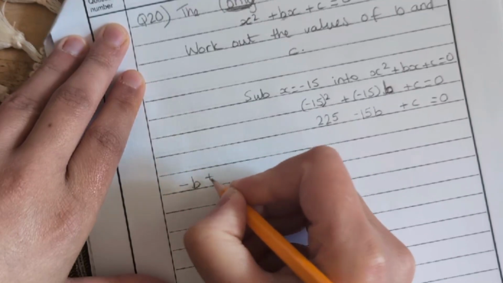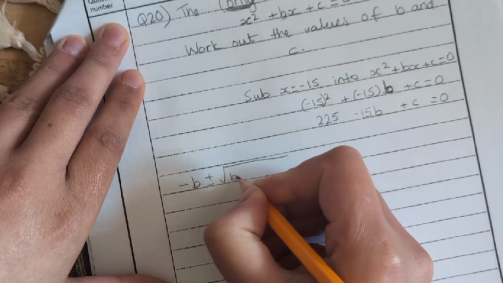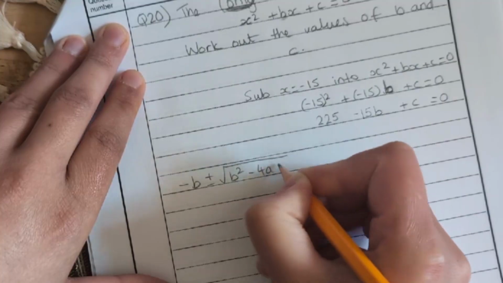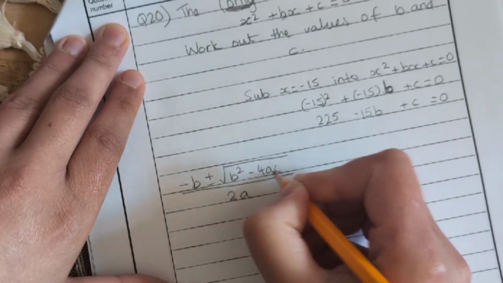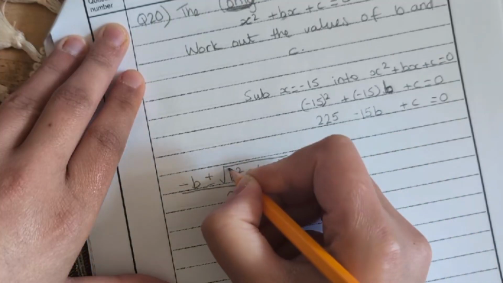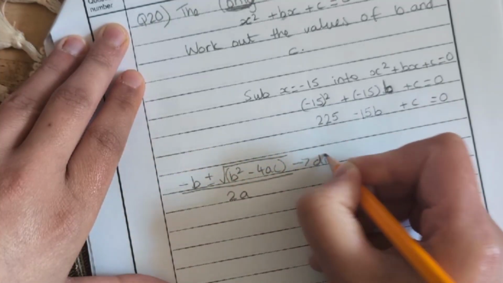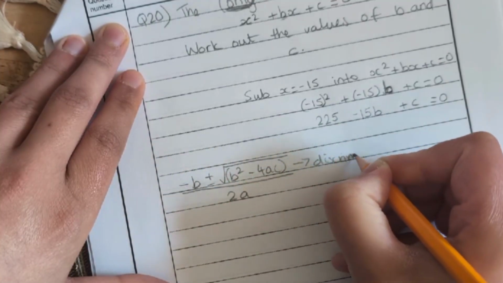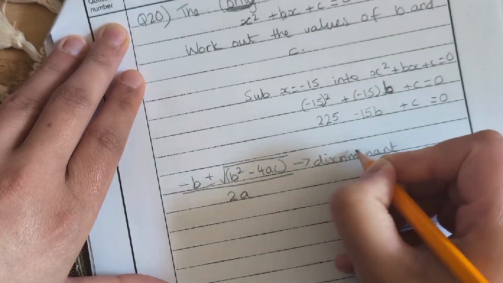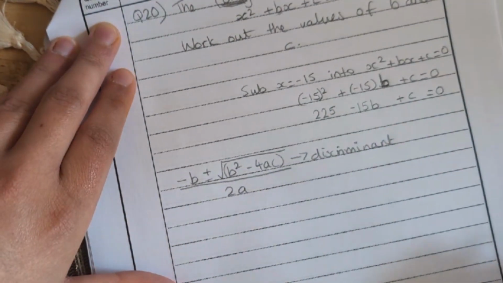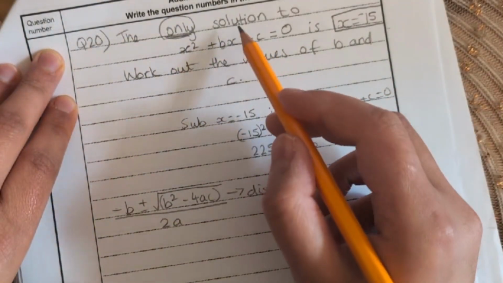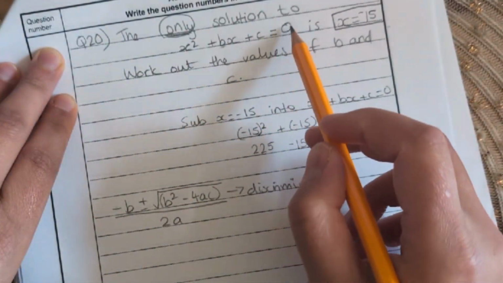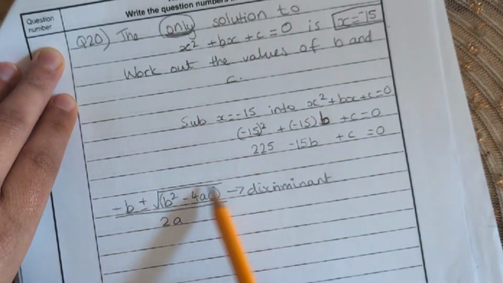So if I show you the whole quadratic formula, minus b plus minus square root of b squared minus 4ac all over 2a. This bit under my square root, if I just put brackets around it, is the discriminant. That can be used to identify how many real solutions, if any, the quadratic equation has. So because they've said there's only one solution, we know that the discriminant should just equal 0.